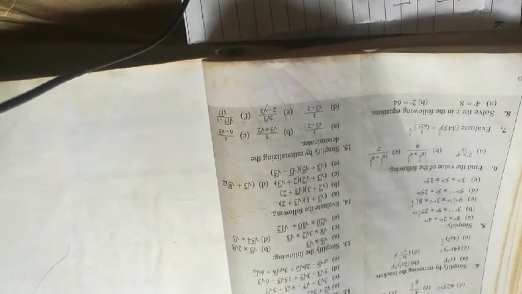Hence root 9 is 3, because the square root of 9 is 3. This will finally give us 3 root 2, because root 6 is the same as root 2 times root 3.